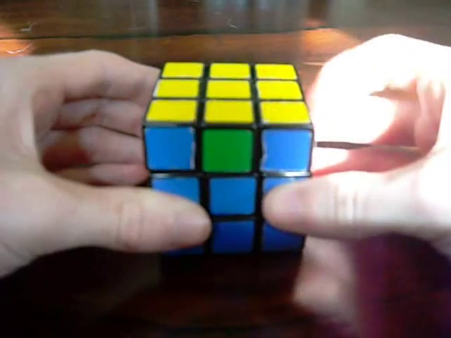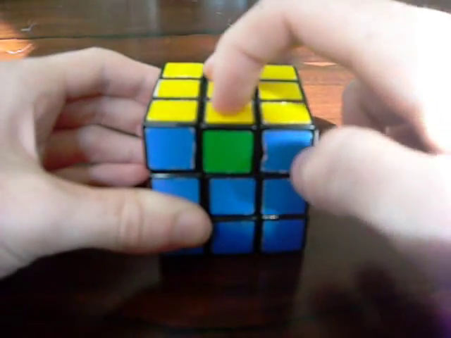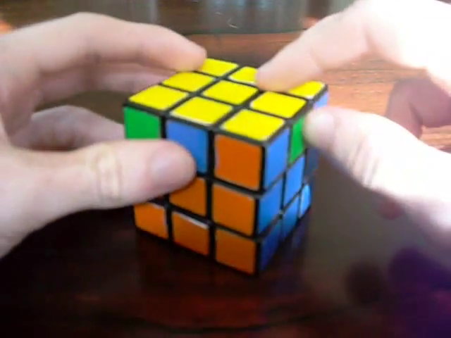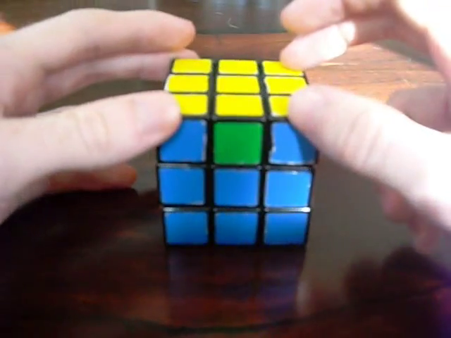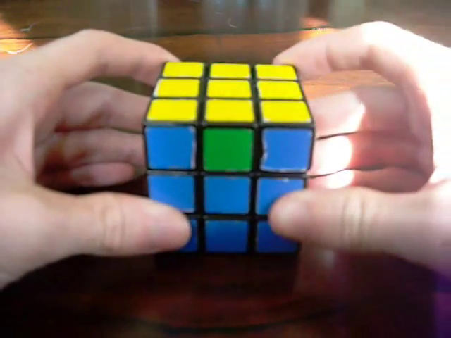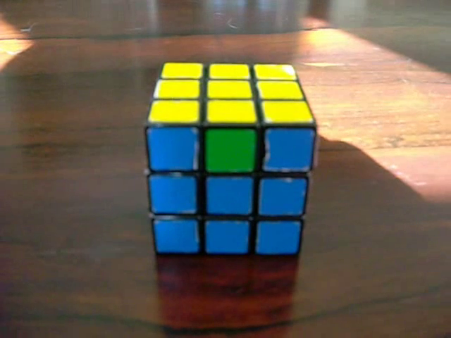Basically, I'm going to go through each step, first doing the corners and then doing the edges. So there's 2 algorithms you need to know for the corners, and 4 algorithms you need to know for the edges. And so I'm going to start with the corners right now.